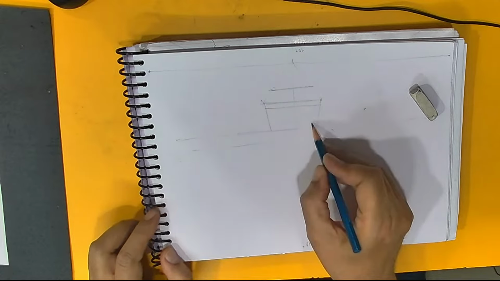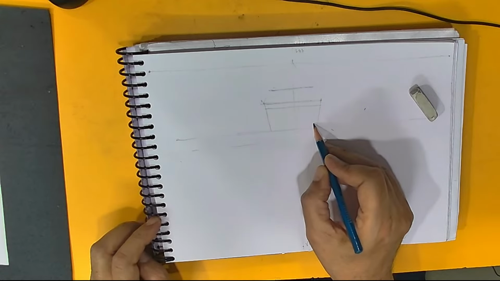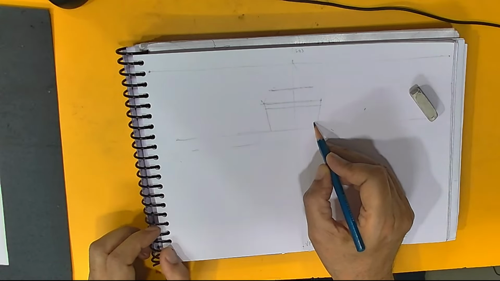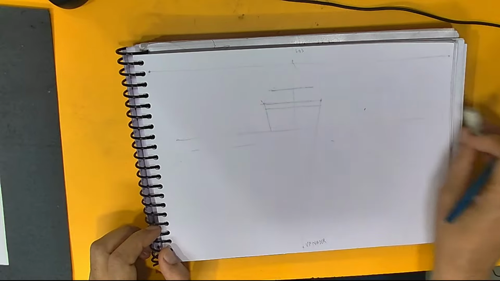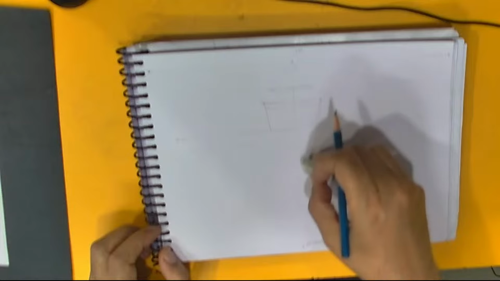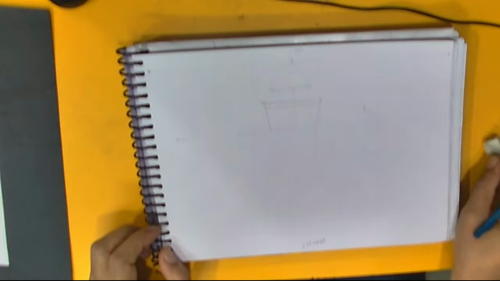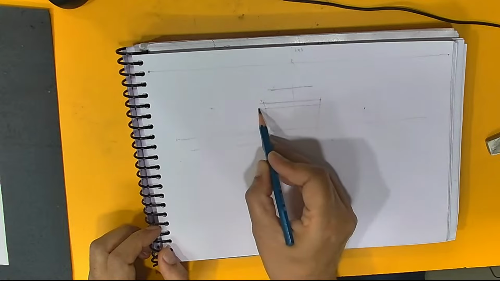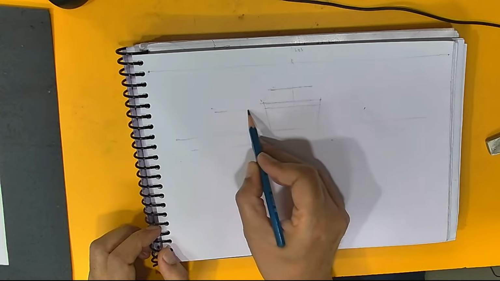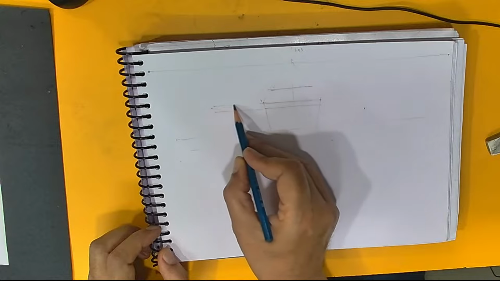This is the juice shop. I am purposely taking it into the center of the paper. And since you have to create a market scene, you have to have other shops also.